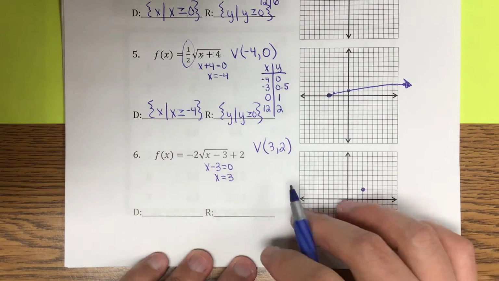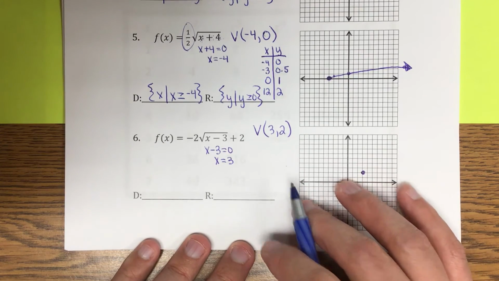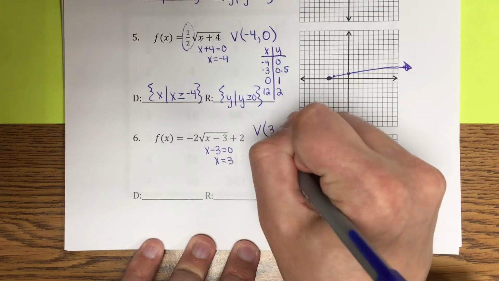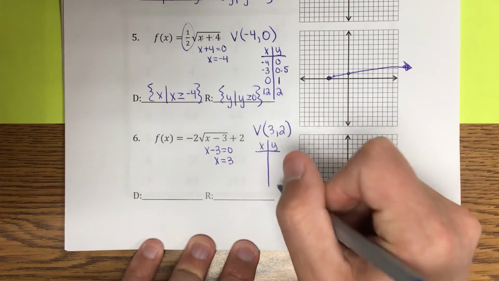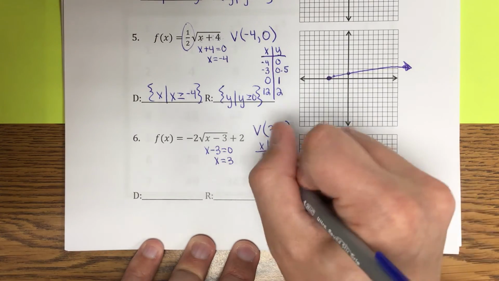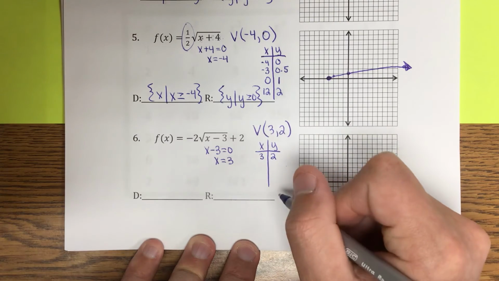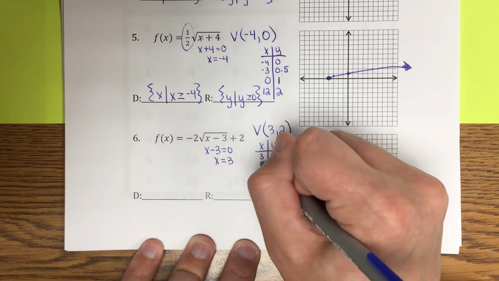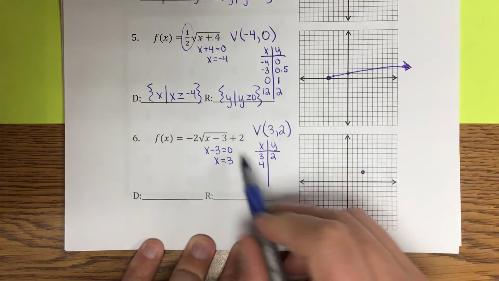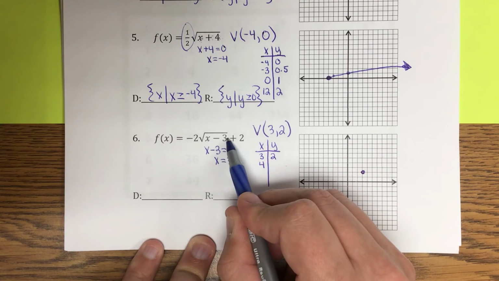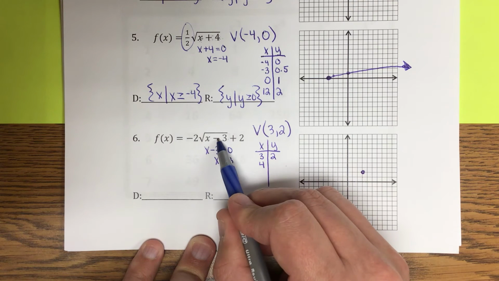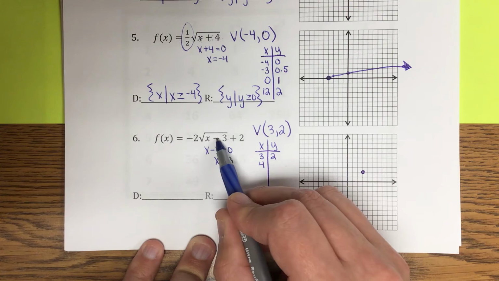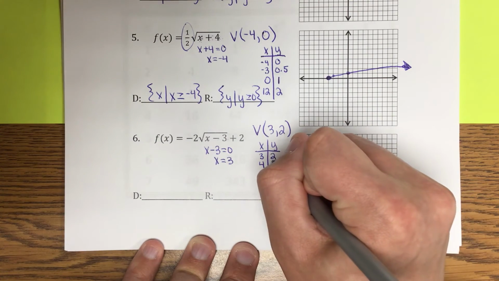All right, so just a little bit more here with number 6. Number 6, we have to make an xy table. And just to kind of speed things up here, we know we have the point 3, 2. The next one that I would use, 4 would also work. So 4 minus 3 is 1. The square root of 1 is 1. -2 times 1 is -2. -2 plus 2 is 0.